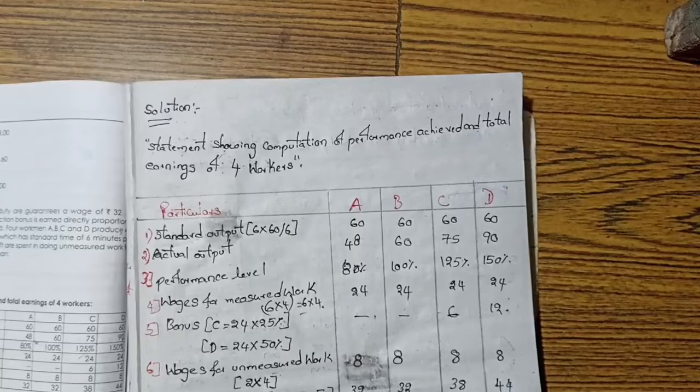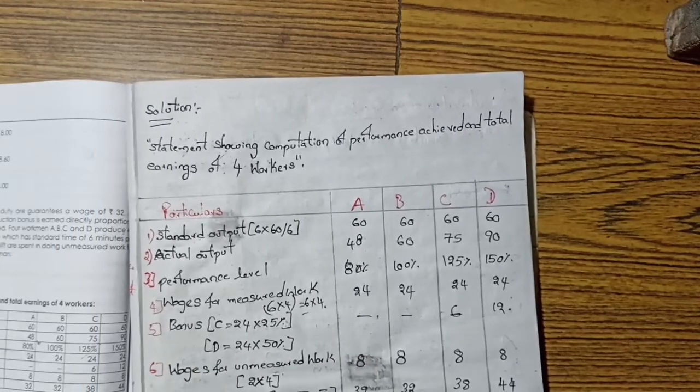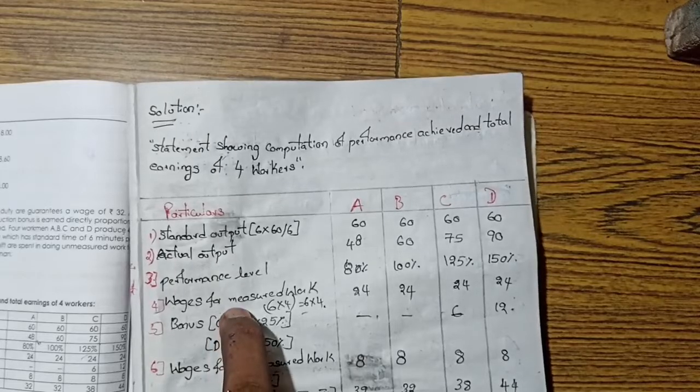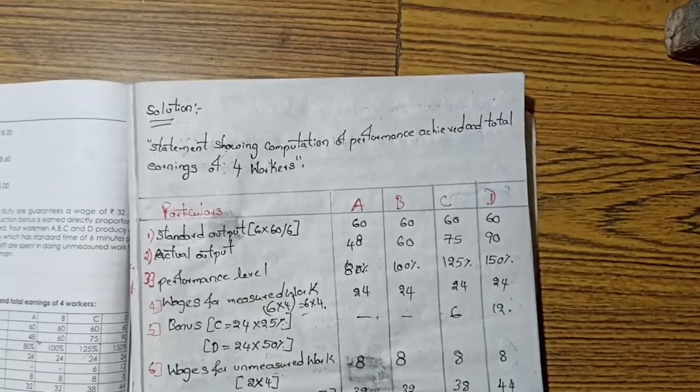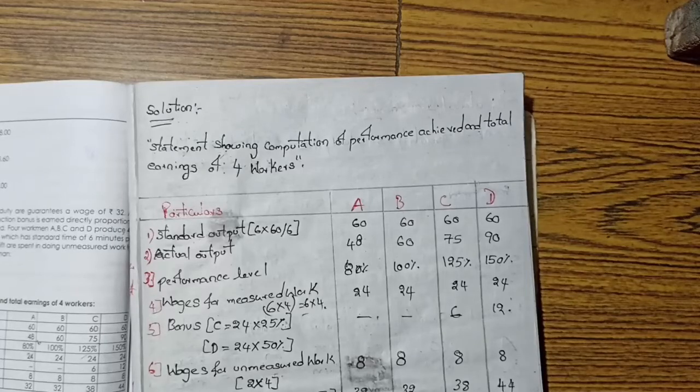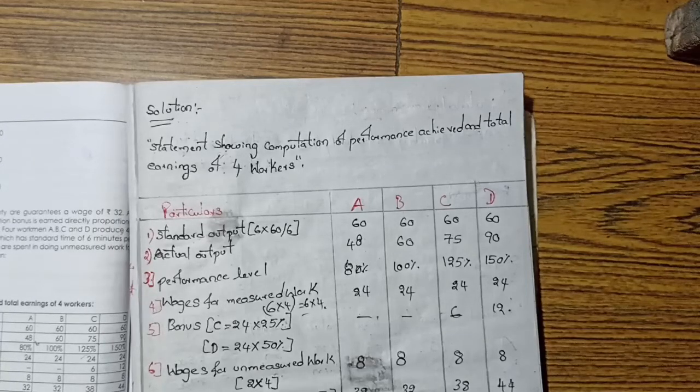And the total earnings for A, B, C and D. Total earnings is equal to wages for measured work, bonus, and wages for unmeasured work. Unmeasured work means the hours spent into wages per hour.